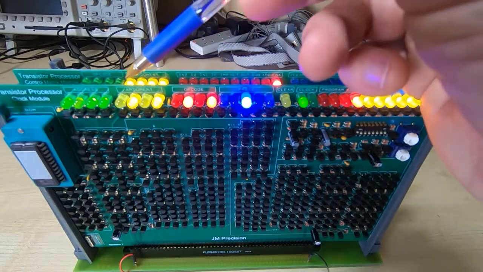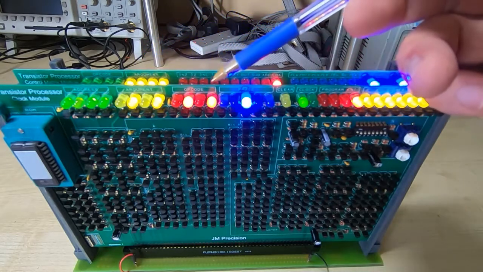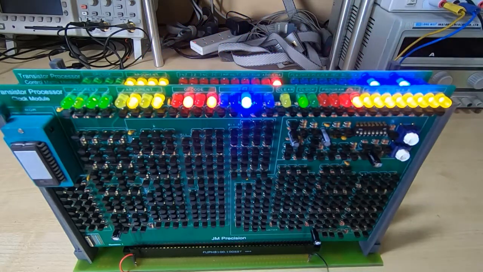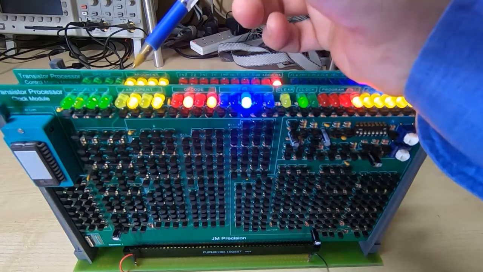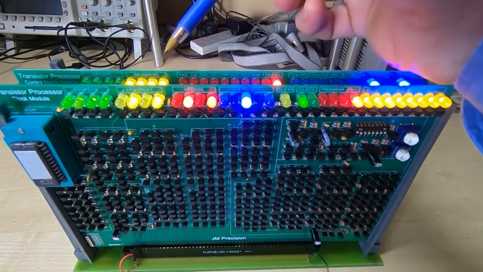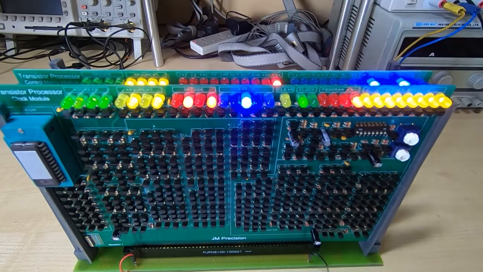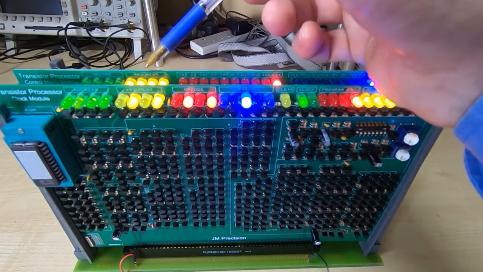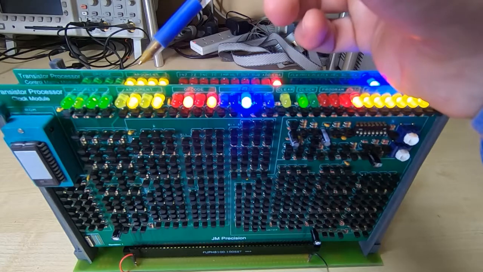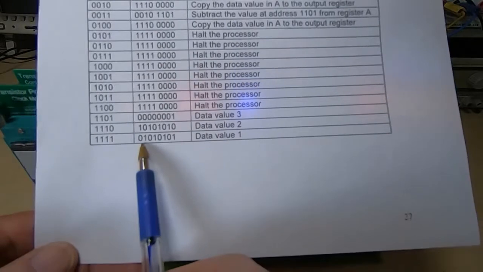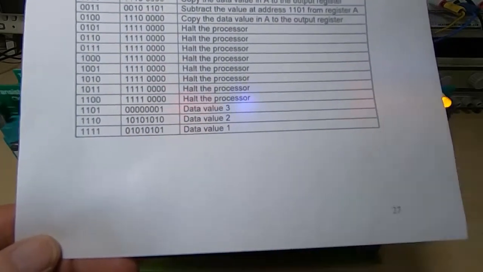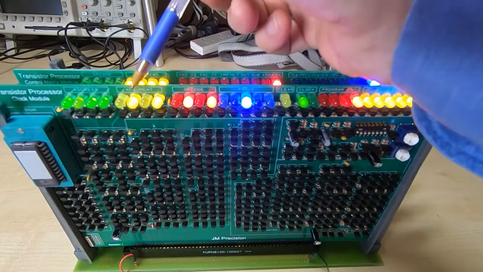So the next byte that we're going to load from the ROM is the argument, or the data that was at the address provided in the argument to the instruction. In this case, the argument was all ones, and for this instruction, that constitutes an address. So in other words, we want to load the data value that's at address 1111. And again, if we look at the program, you'll see that the data at that address is 010101, etc. And that is indeed what's showing on the data bus.